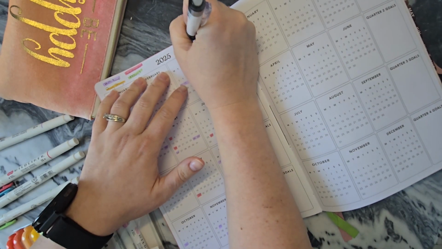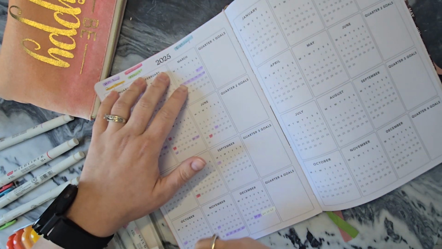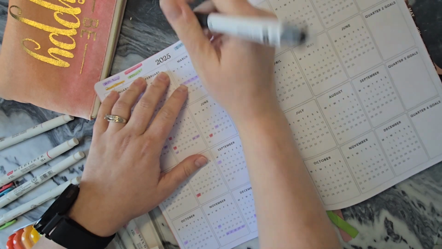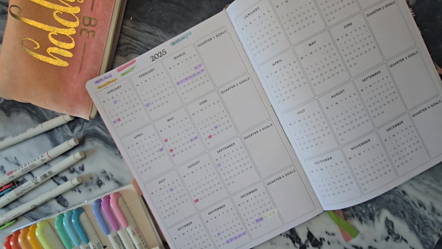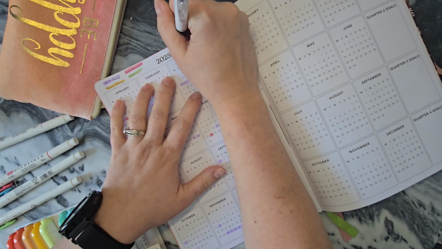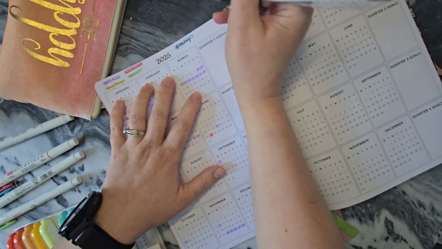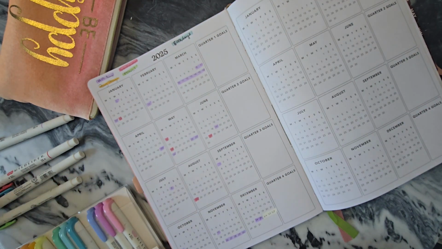Birthdays. I'm like, maybe I'm running out of ink in this, because it's coming out real faint. I do have ink refills that come with these, but for the purposes of this video, I'm just going to switch pens. Yeah, now it's coming out more saturated. I use this pen a lot. Okay, we'll do birthdays.